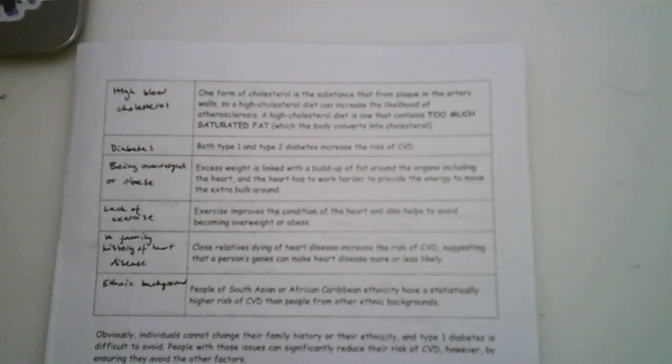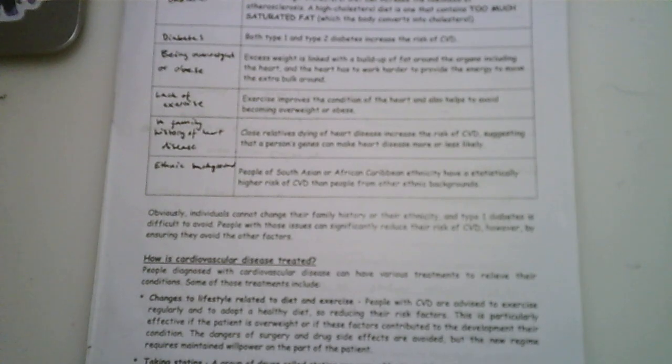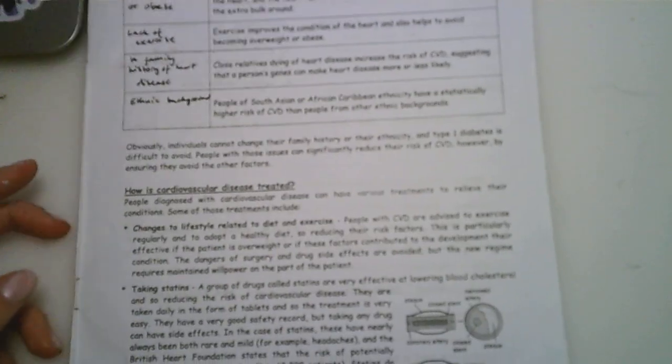And type 1 diabetes is also something you are basically born with. So the way that people with those factors can reduce their risk of CVD is just avoiding the other factors that can cause it.